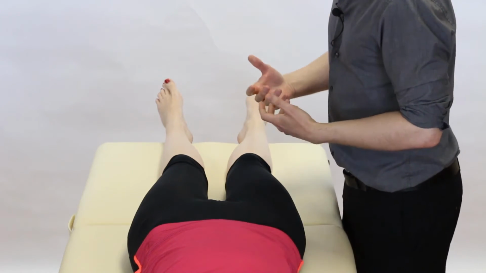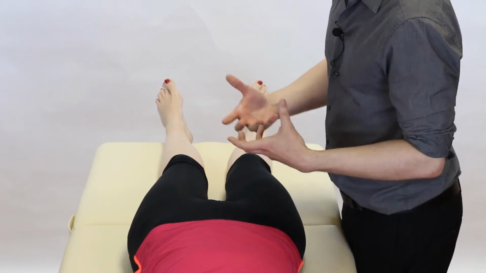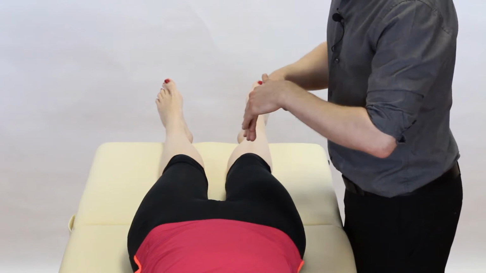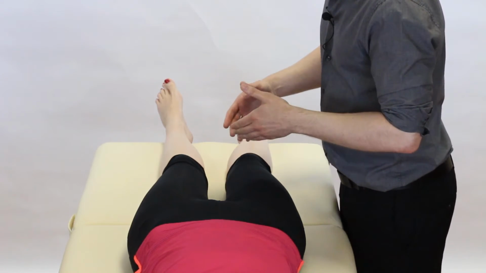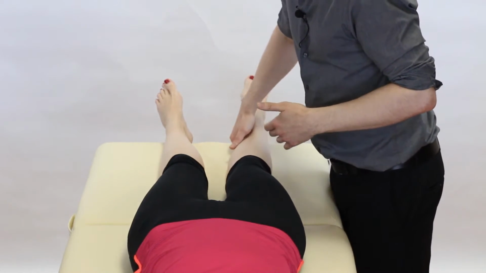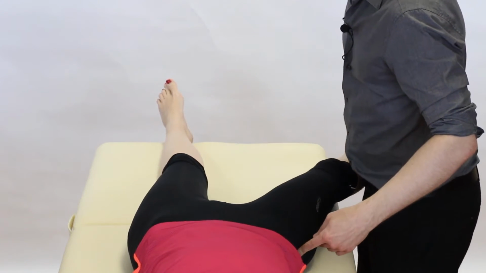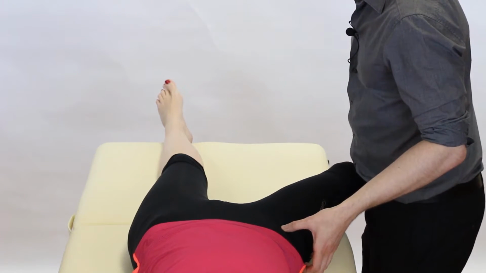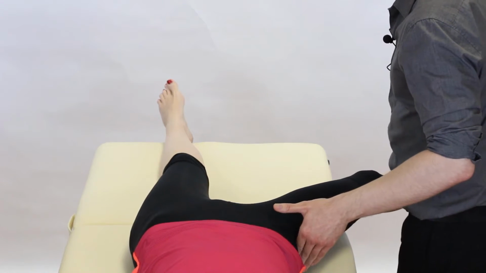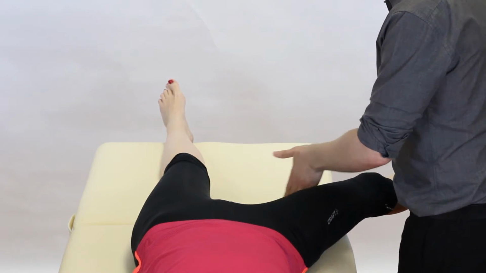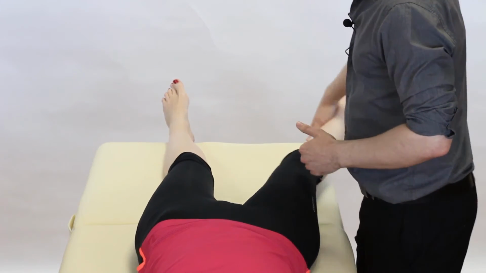For your end feel, it's going to be an elastic end feel, because this is going to be the lengthening and the catching of the adductors. If you have someone that's very, very flexible, it's then going to be due to the hip where it articulates, it's going to get to a stop point. But otherwise, you're going to have that elastic end feel.